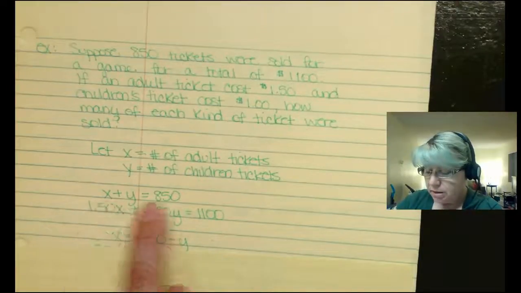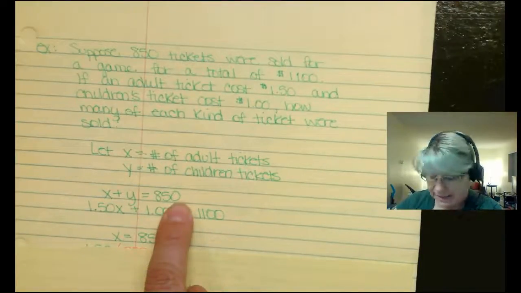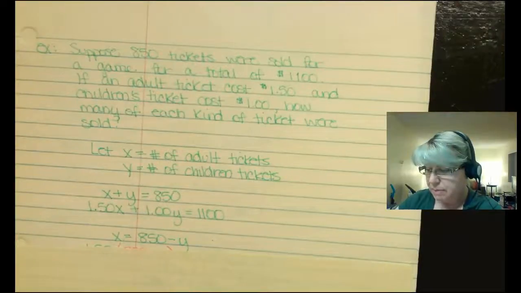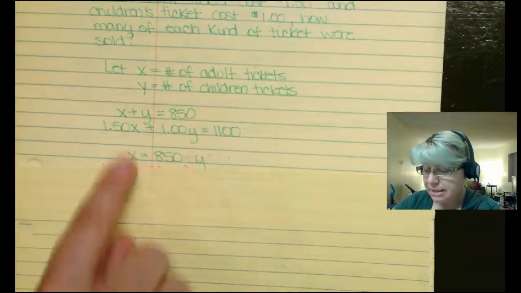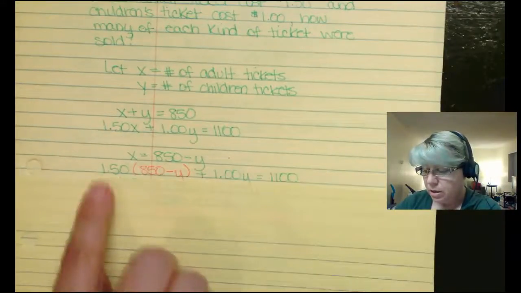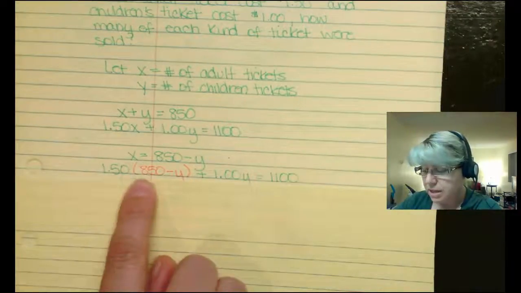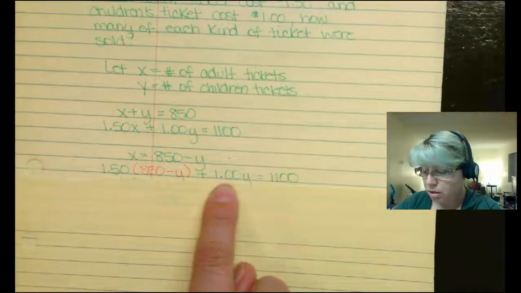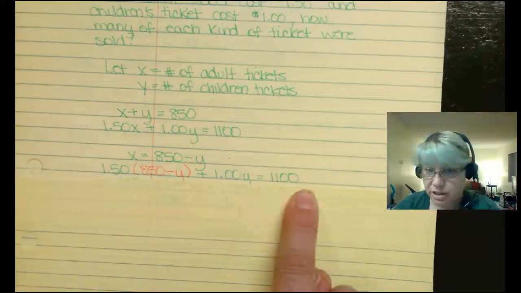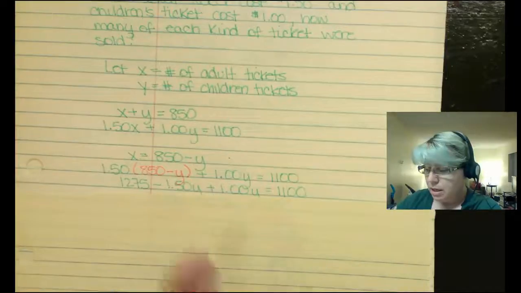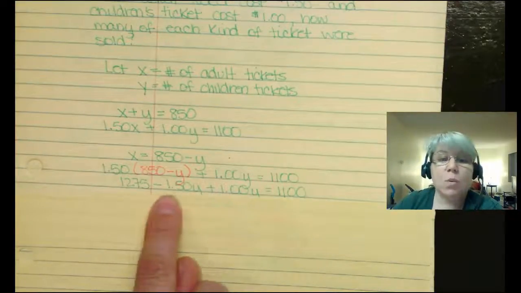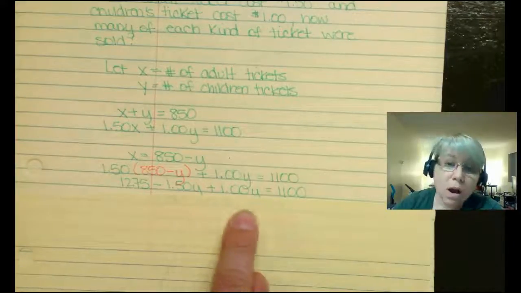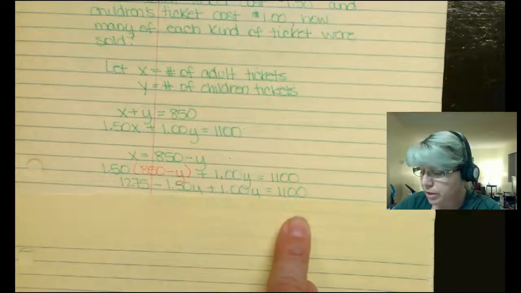I'm going to go ahead and solve the first equation for X. So it says X equals 850 minus Y. And then I'm going to substitute in X into the second equation. $1.50 times (850 minus Y) plus $1 times Y equals 1,100. That's going to give me 1275 minus 1.5Y plus 1Y equals 1,100.